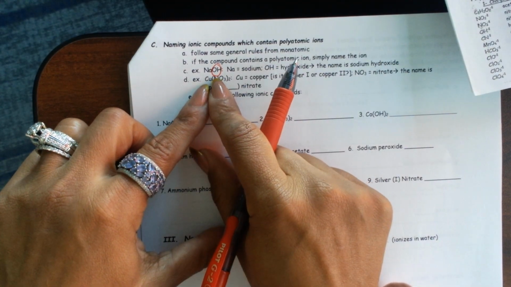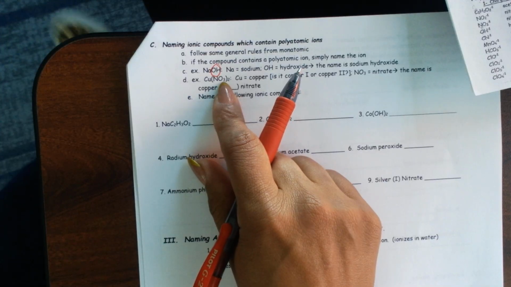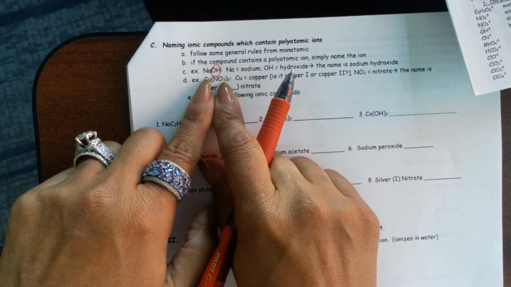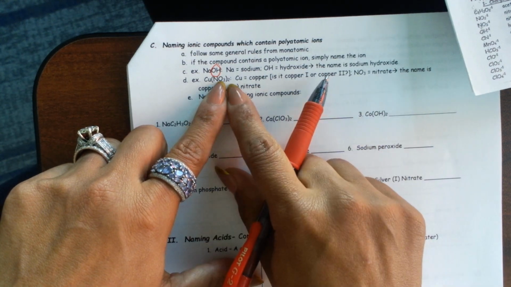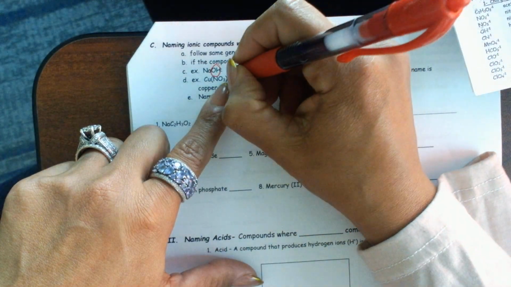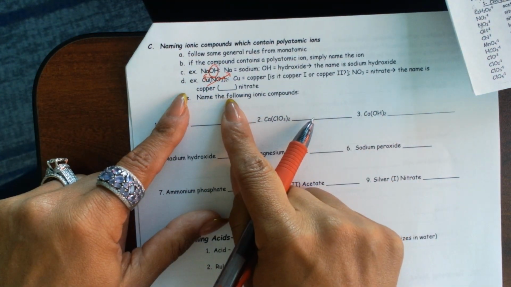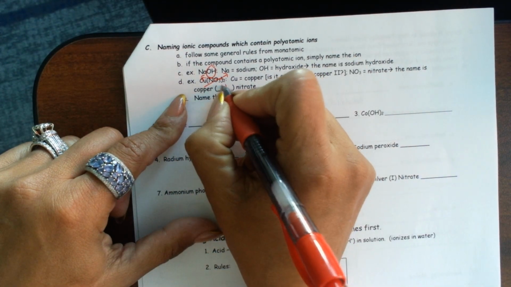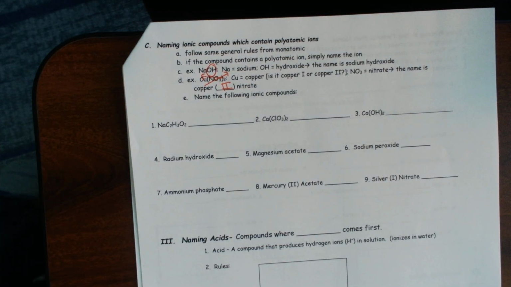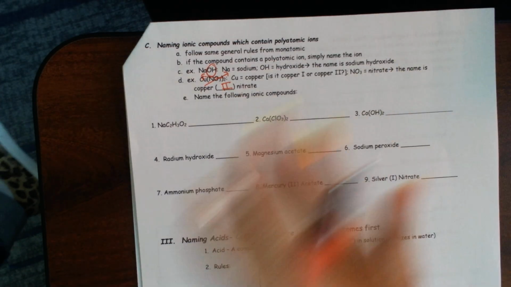But for an example, what if it's a transition metal, which is copper, bonded with a polyatomic? Well, this polyatomic nitrate has a little 2. That means the 2 came from the copper when I crisscross back up. So this is actually going to be named copper 2 nitrate. Okay? Hopefully that makes sense because I crisscross backwards. So let's go ahead and practice this.